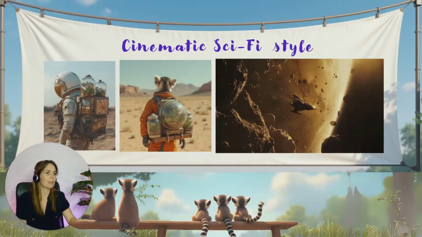There's also the cinematic science fiction style. So that's the whole universe you'll find around fantasy or science fiction. I think you're familiar with quite a few styles. When you prompt, you'll say science fiction style or cinematic style. And you'll be able to add that into your prompt.